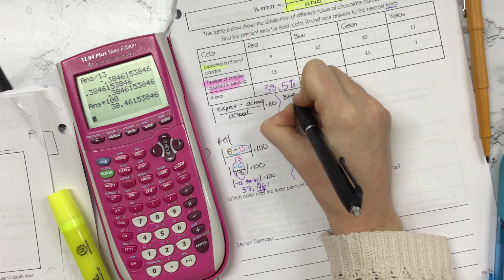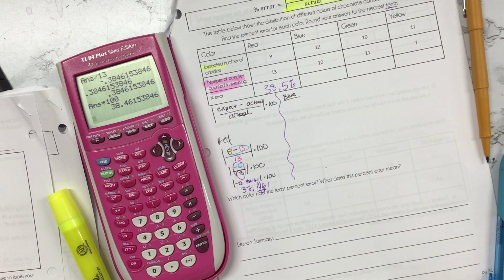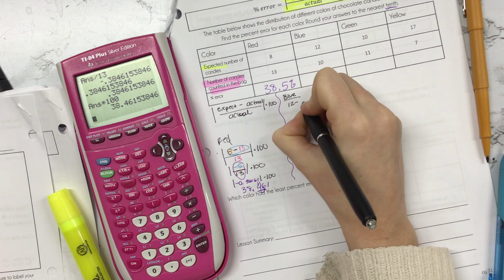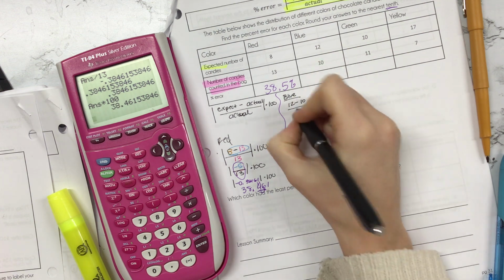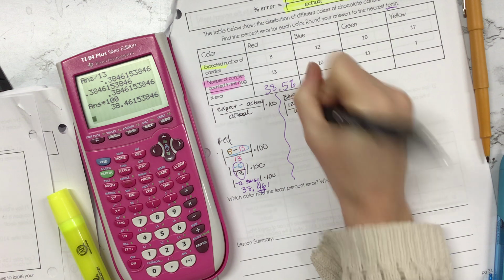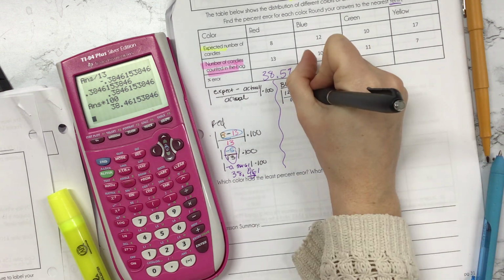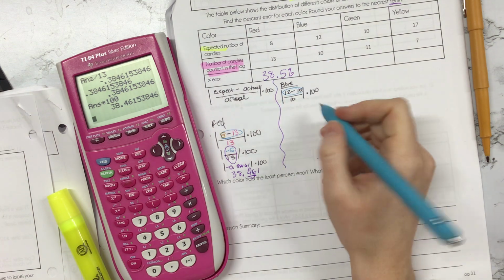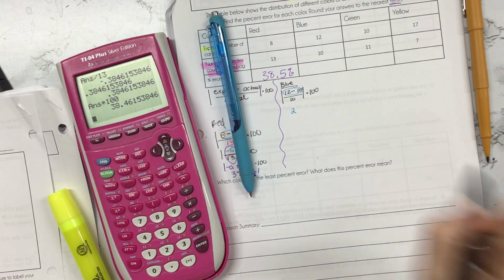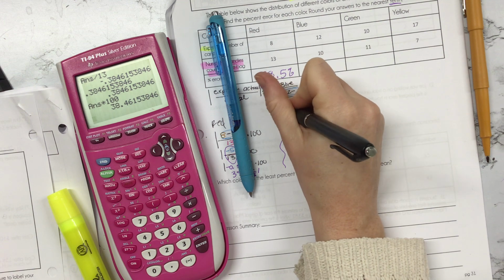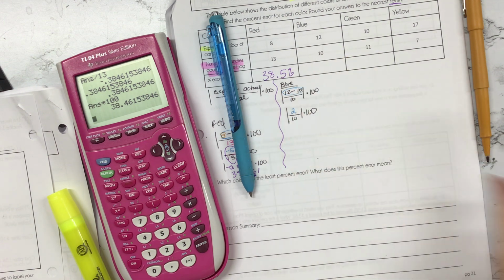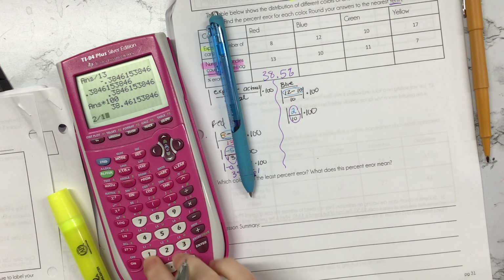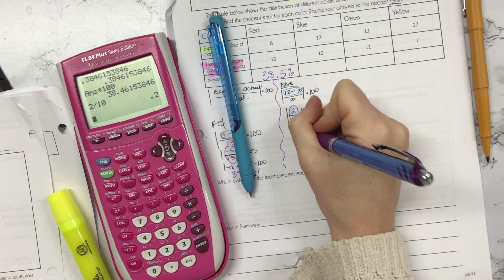So for blue, the expected number was 12, minus the actual was 10, divided by the actual of 10, the absolute value of that, times 100. So we're going to do the subtraction. 12 minus 10 is 2. Everything else around it stays the same. Then we do the division. 2 divided by 10 is 0.2.